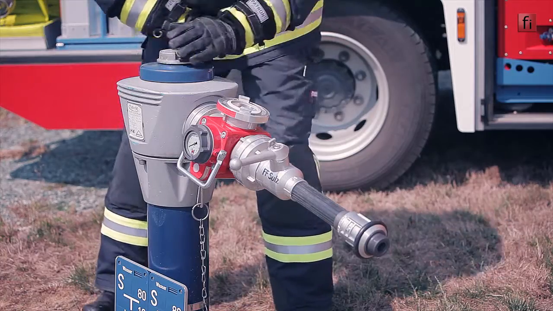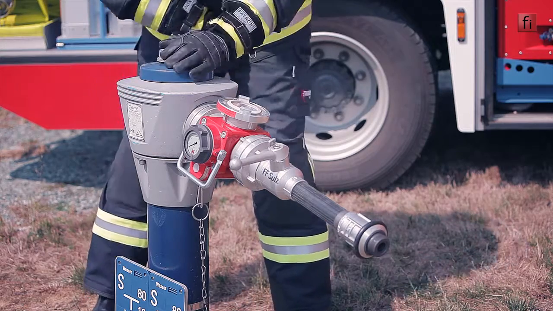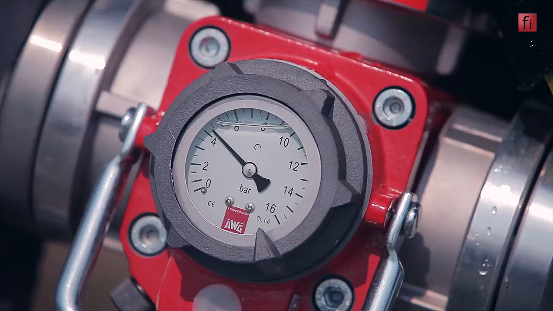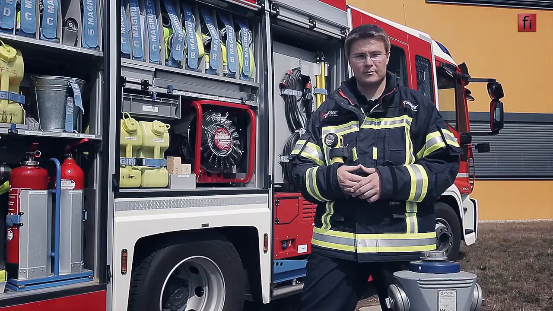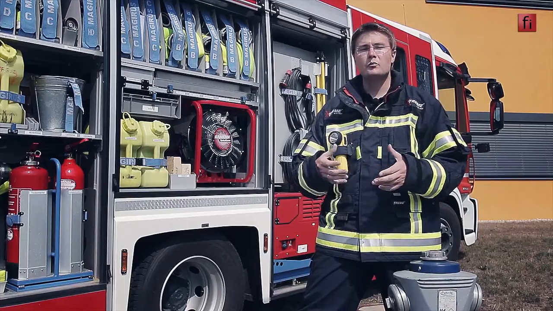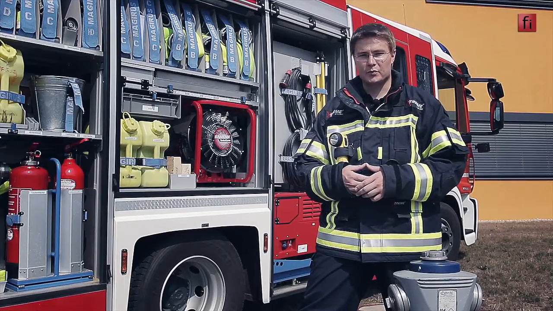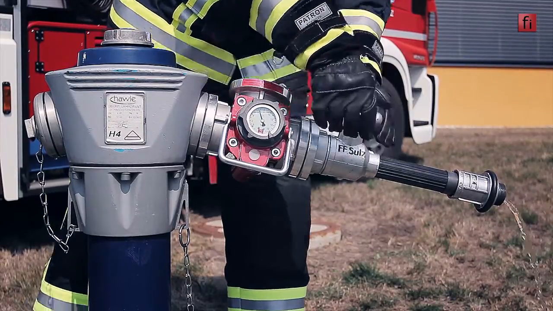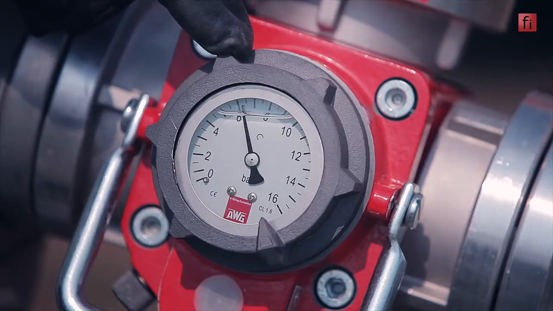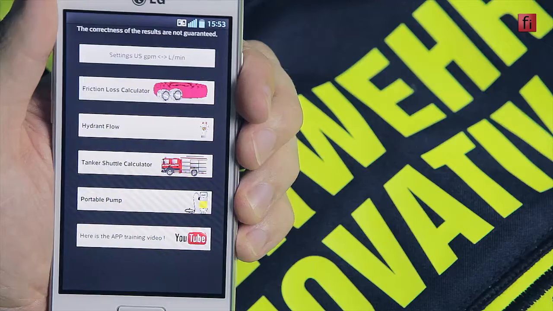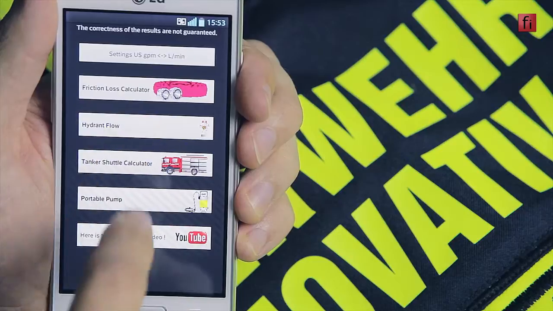The next step is to fully open the hydrant and the nozzle. Now we can meter the pressure at the opened nozzle. Please try to read the meter in 2 psi exact steps. Then close the nozzle slowly and measure the pressure at the closed nozzle. Finished! Now we enter the values into the hydrant app.